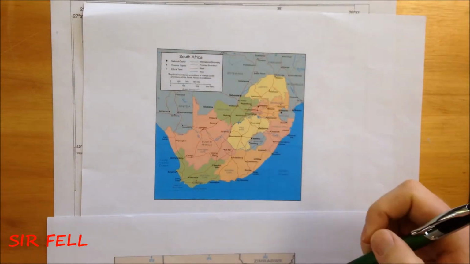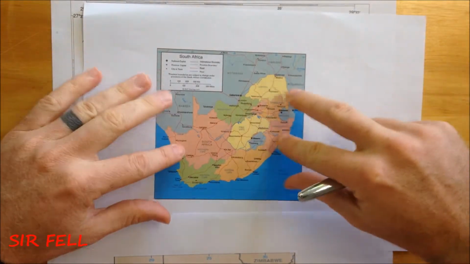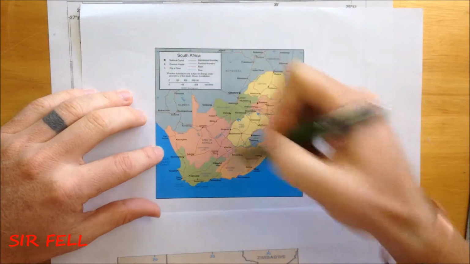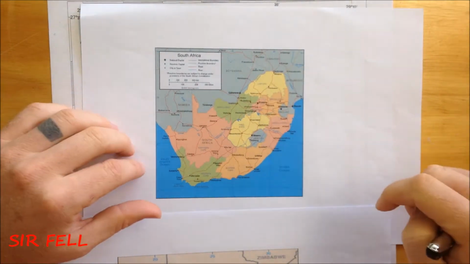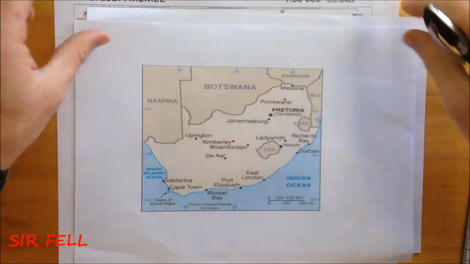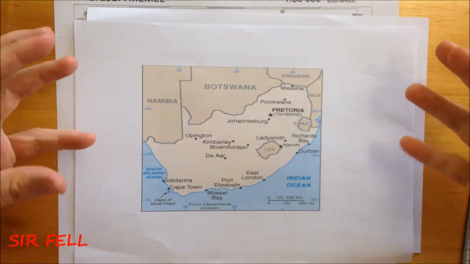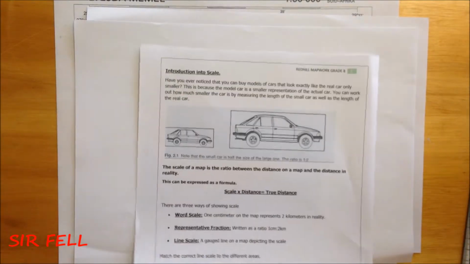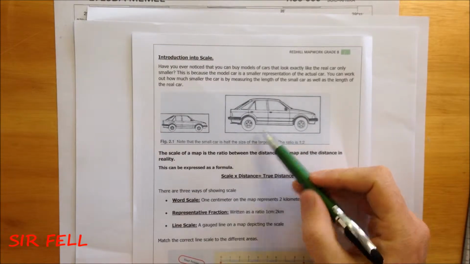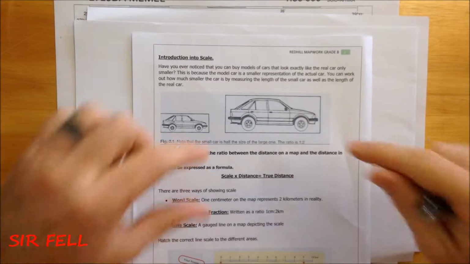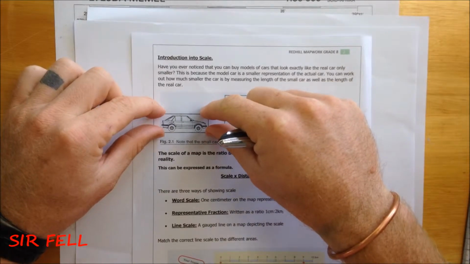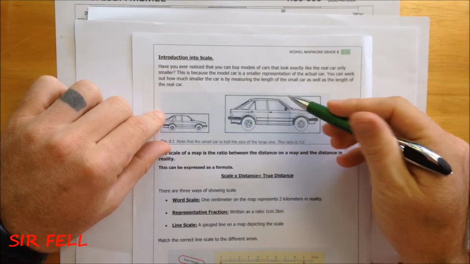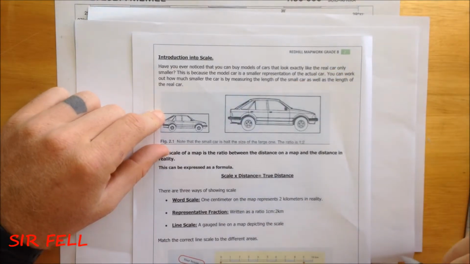Here's another example. You can see that South Africa has been made small to fit on this page. The outline of South Africa remains the same. In other words, I've kept the shape. So what scale does is it takes something that's very big and makes it small, keeping the original shape. Looking at your notes, you had those two cars, a big car and a small car. I've just made the big one smaller. A scale is used to take it from this size to that size, keeping the original shape.